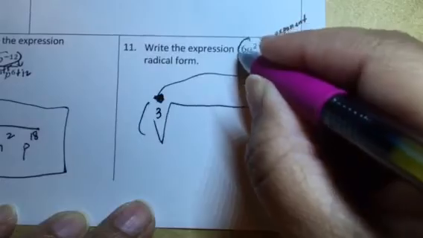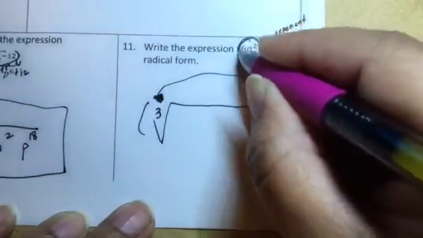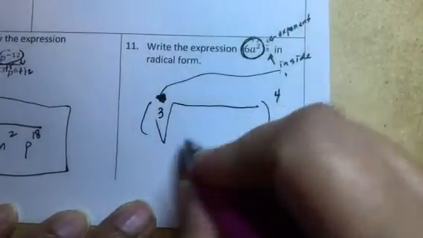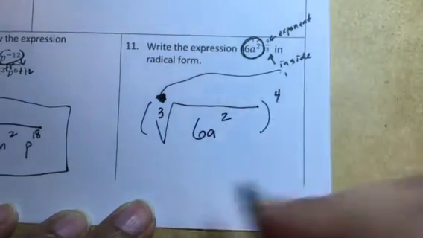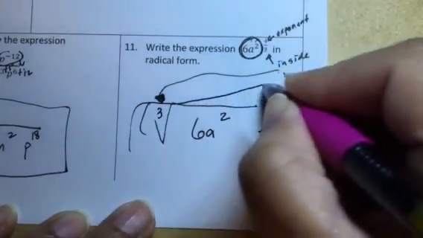Now, the majority of you remembered that this number right here that's inside the parentheses literally goes inside the radical. And that's your answer.